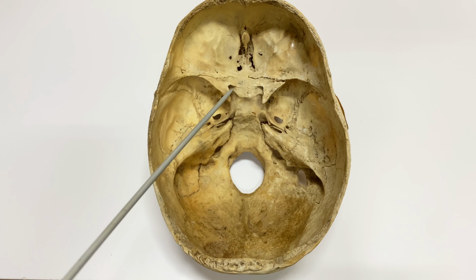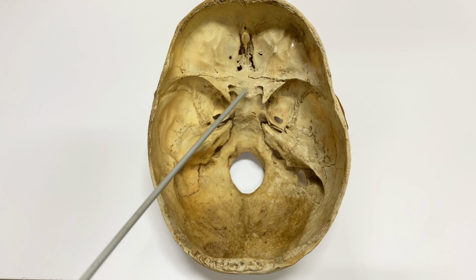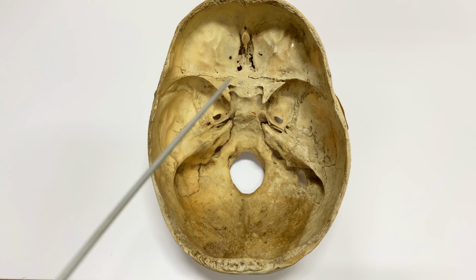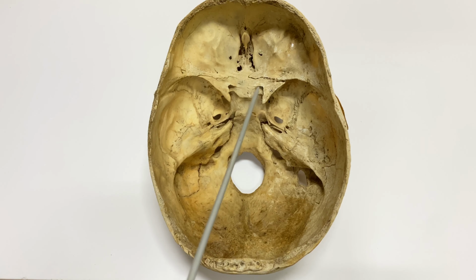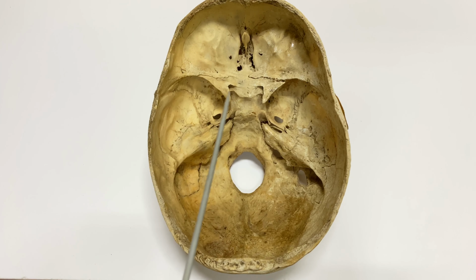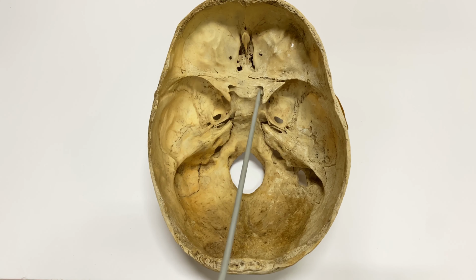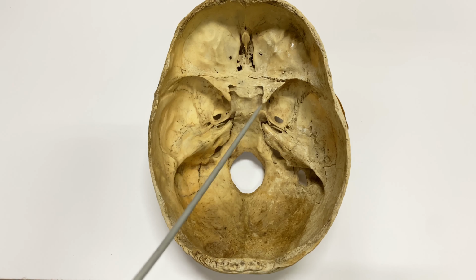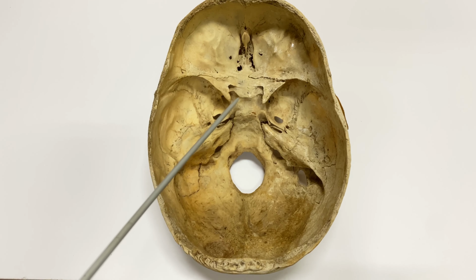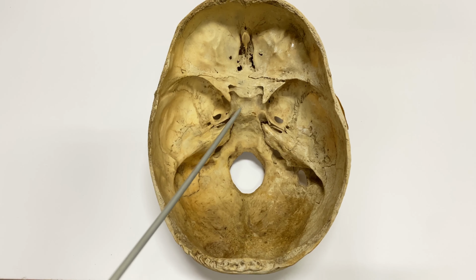On either side of sulcus chiasmaticus, we can see the opening of optic canal. This is the optic canal. Optic canal allows for the passage of optic nerve and central artery of retina. Then the anterior clinoid process. The anterior clinoid process will give attachment to the tentorium cerebelli. Next, this is the blunted posterior clinoid process, and this will give attachment to the tentorium cerebelli again.